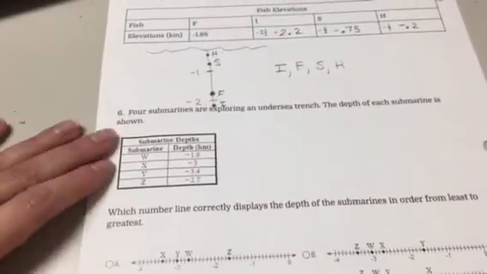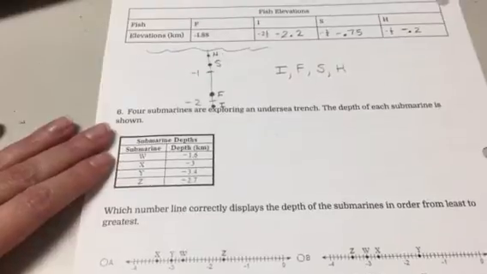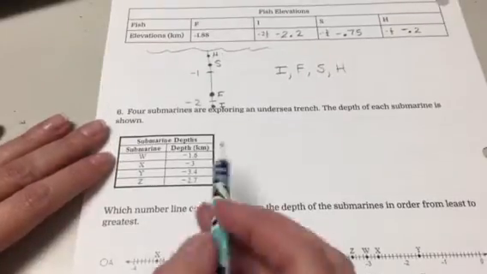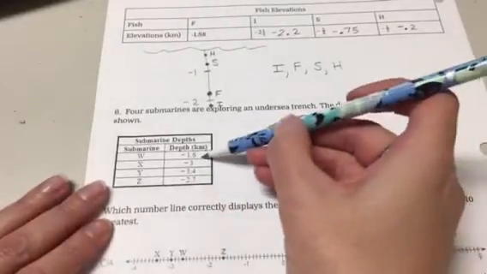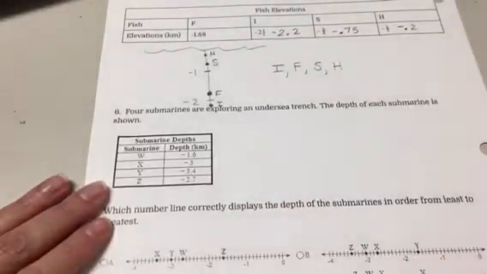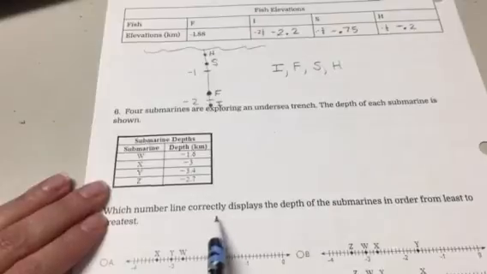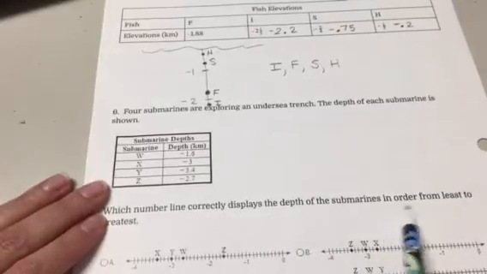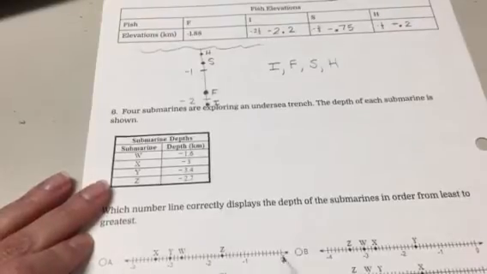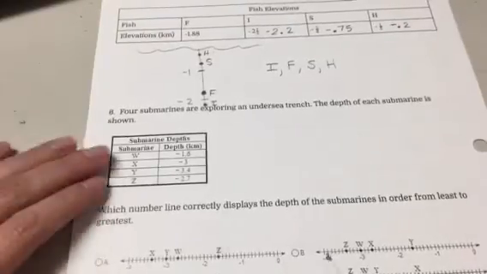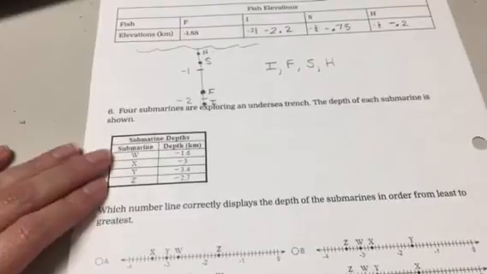All right, take a look at number 6. This one's similar to what we just did. We've got 4 submarines that are underwater. Here's how far underwater they are. That's their depth. So which number line correctly shows the depth of the submarines in order from the least towards the negatives to the greatest towards the positives? So I'm going to look at each of these number lines.